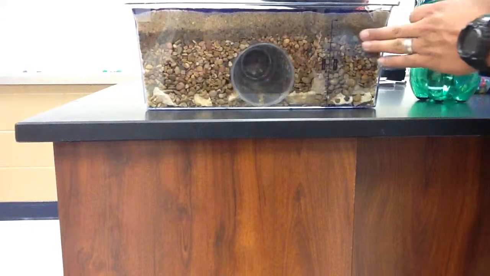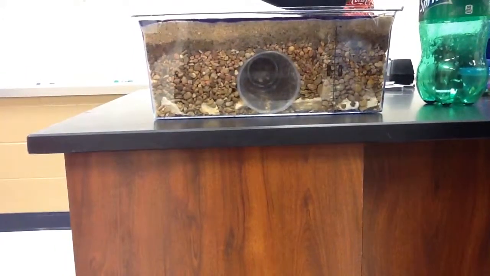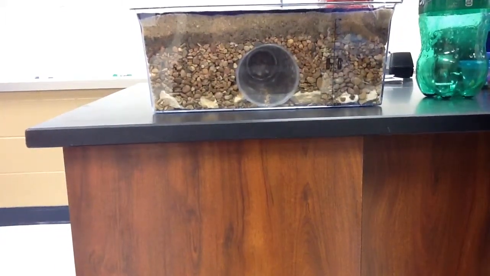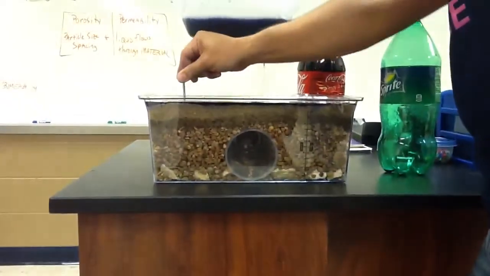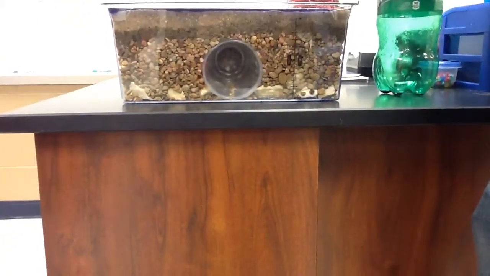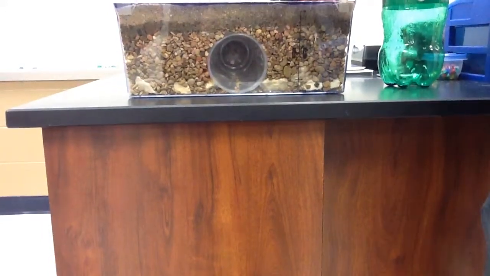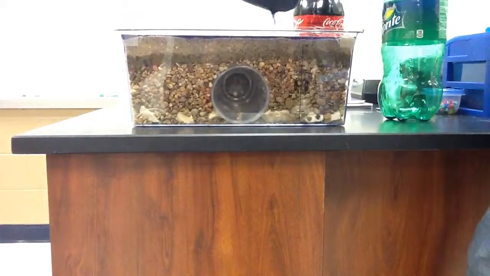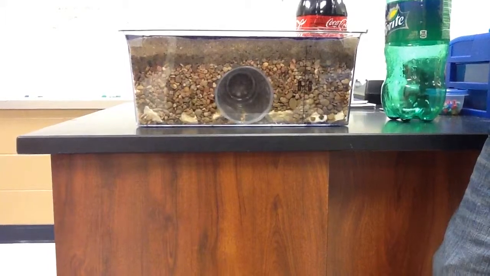Now what's happening here is that all this dirt right here is tightly compacted, so it's helping to hold it. That's okay, we can fix that. So what you're going to start to see in a little bit is how it's going to fill up as soon as all this water starts draining down.